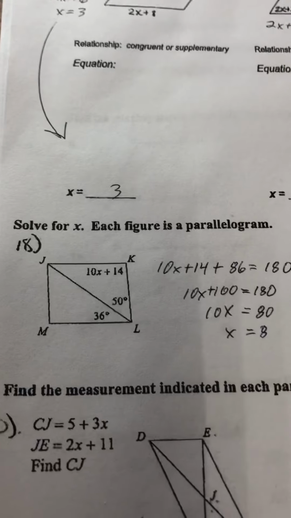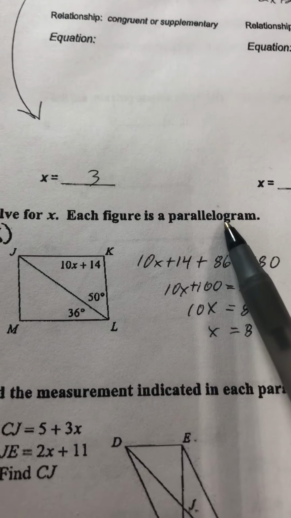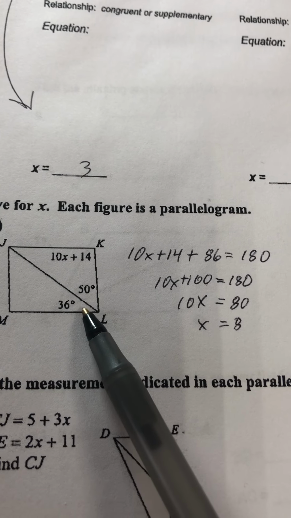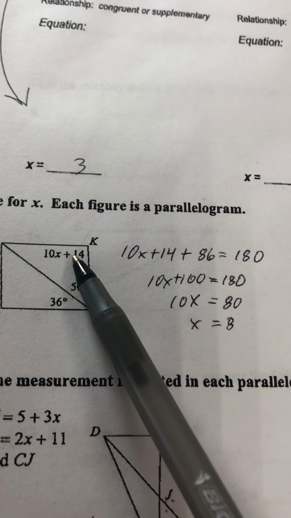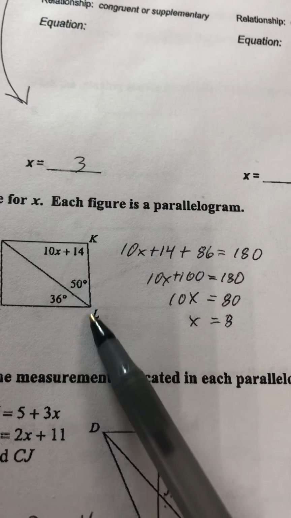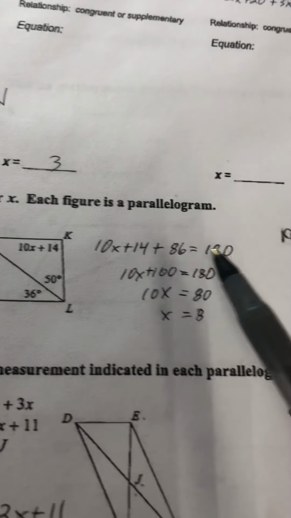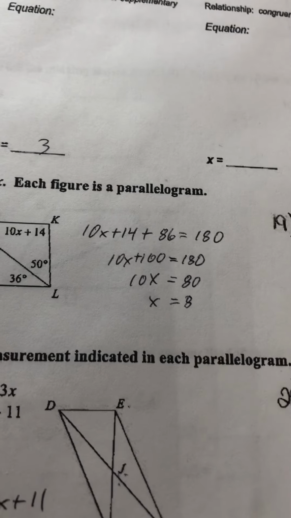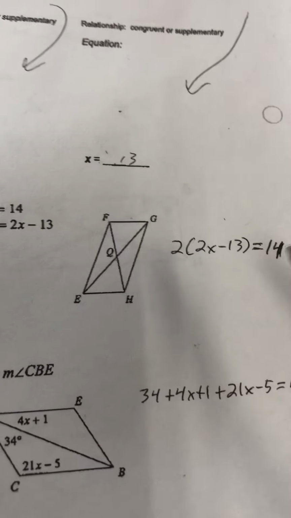Okay. Moving on to number 18. Each figure is a parallelogram. So with that information, these 2 angles together added to this angle is going to equal 180, okay? Because they're going to be consecutive angles, and I have them equaling 180, and I solve for x. Setting up number 19 for you.